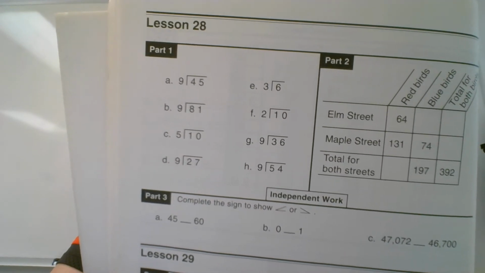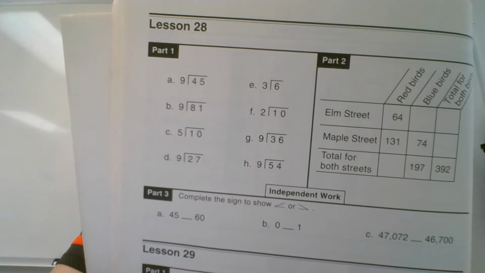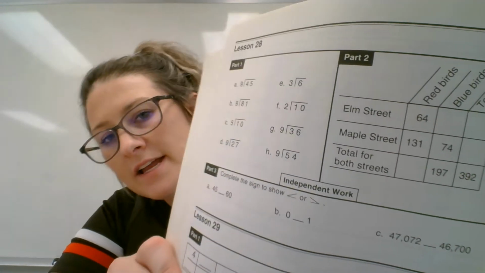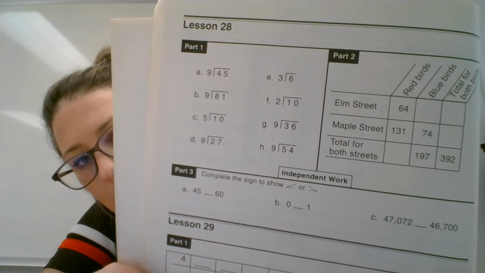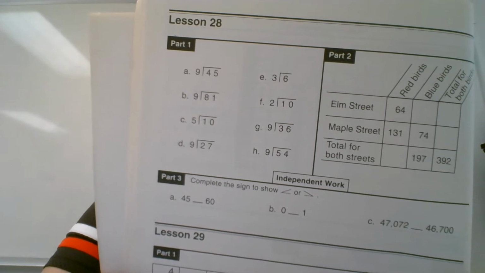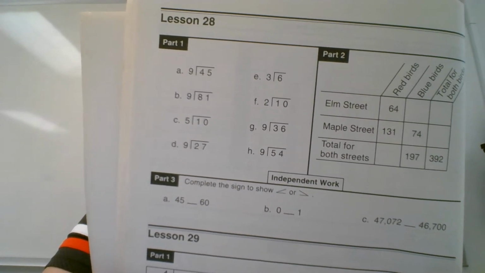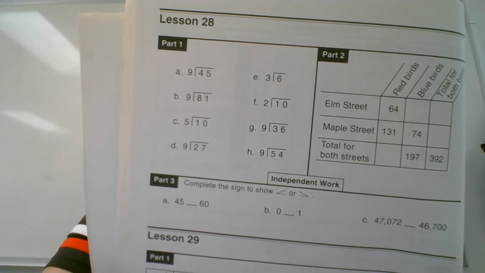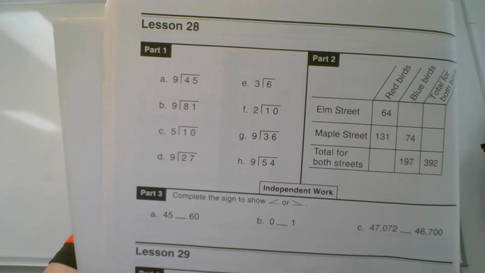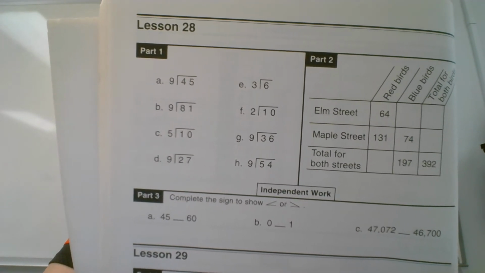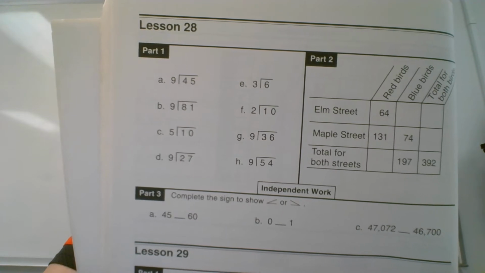45 divided by 9. What's the first digit of the number under the division sign? 4. What's the second number? 5. All right, problem B. 81 divided by 9. What's the first digit under the division problem? 8.